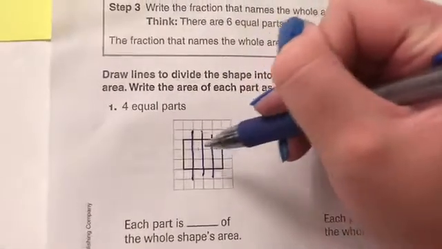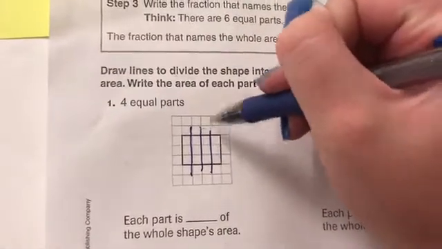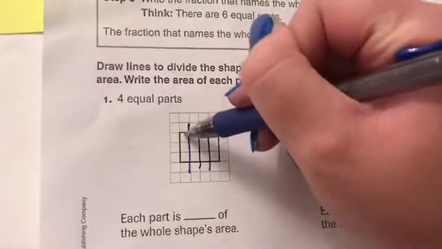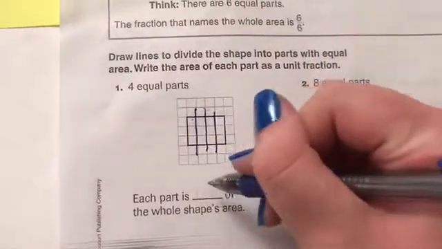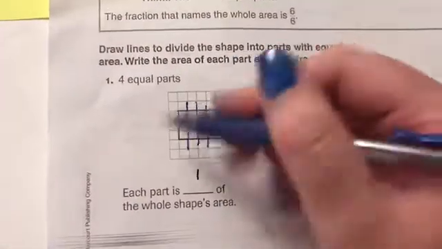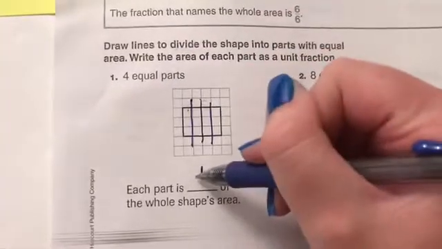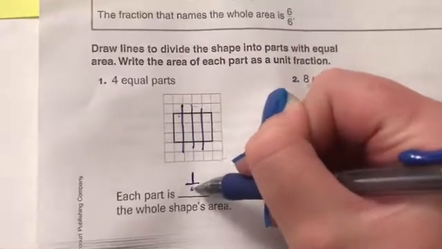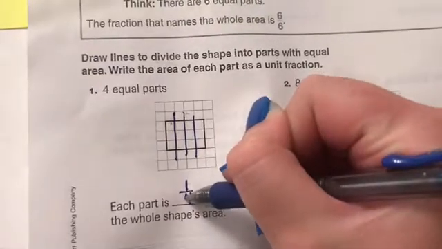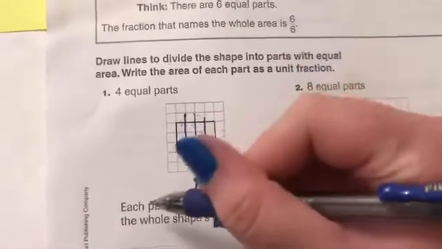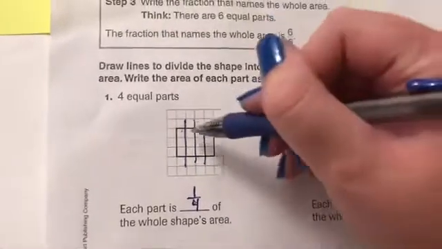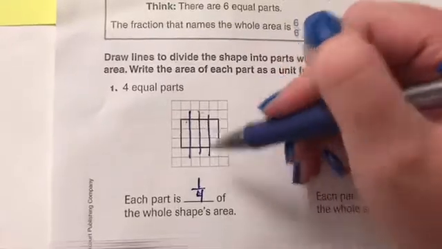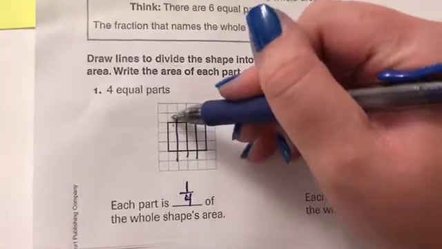We have 1, 2, 3, 4. And because I divided my shape into 4, each section is just one part of my whole. So each part is one of how many pieces? We have 4 pieces, so we put that on the bottom. That's our denominator. There we go. So each part is 1/4 of the whole shape's area, because I have 4 parts, 1, 2, 3, 4, and each part makes up one section.